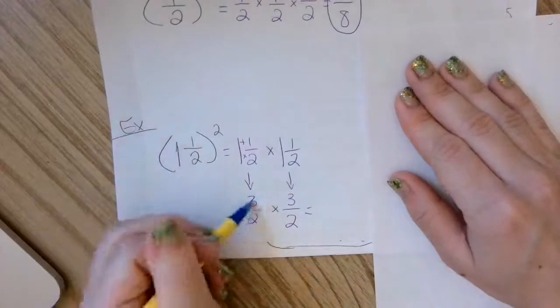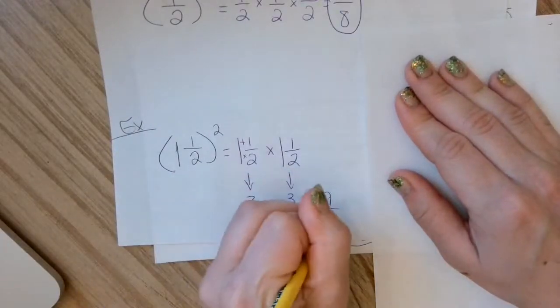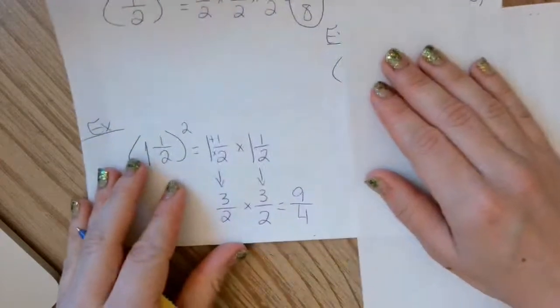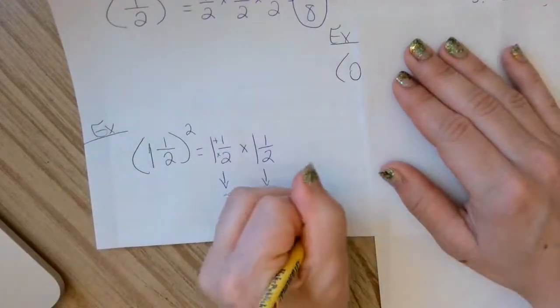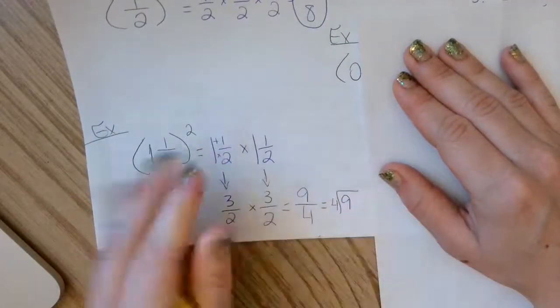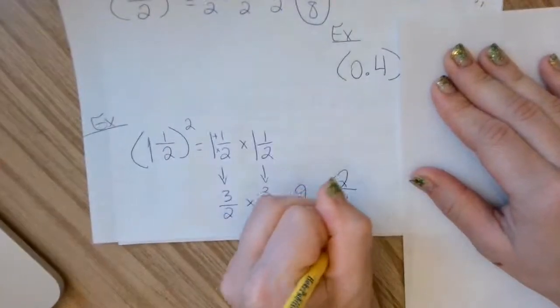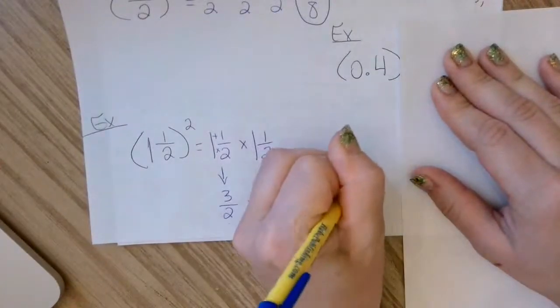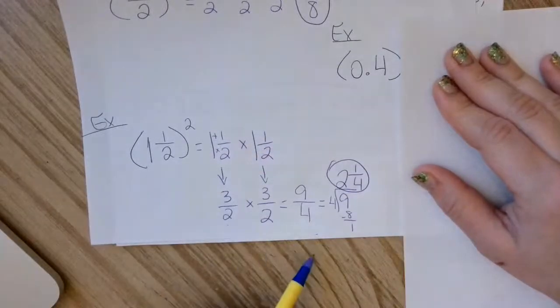So 3 times 3 is 9. 2 times 2 is 4. But then I need to change that back to a mixed number. So remember, I'm going to divide 4 into 9. I get 2. And 1/4 is my answer.